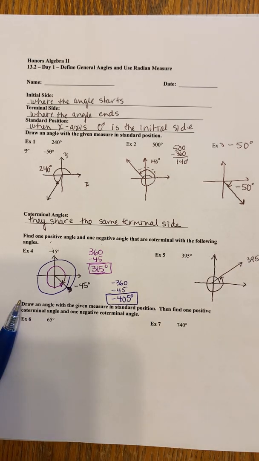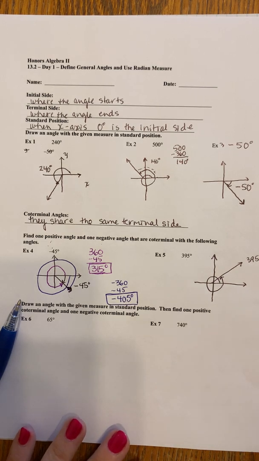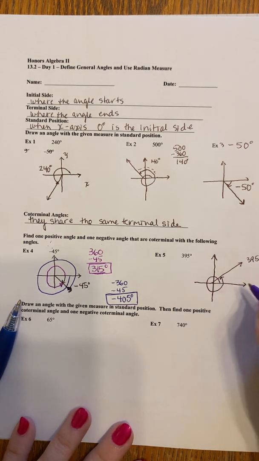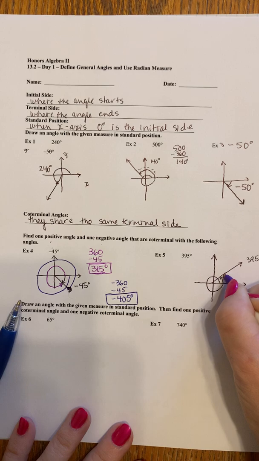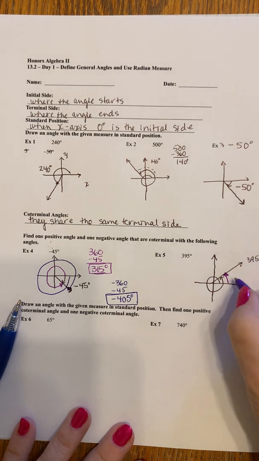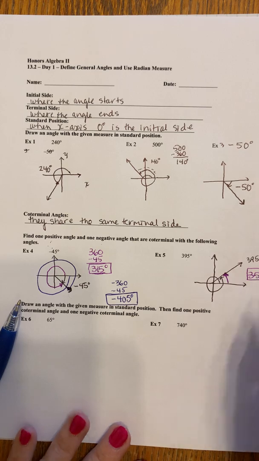Now we want the positive one. We could do infinite of these, we just keep adding 360, but the first positive one is easy on this one because we're just going to go from here to here. So the very first one would be 35. The positive coterminal angle is 35.